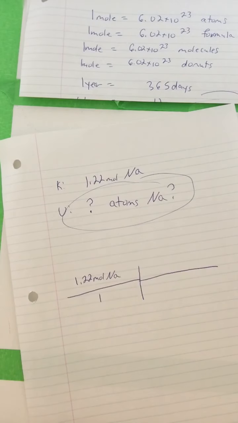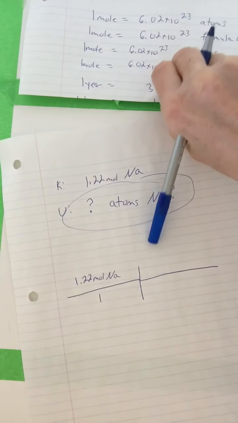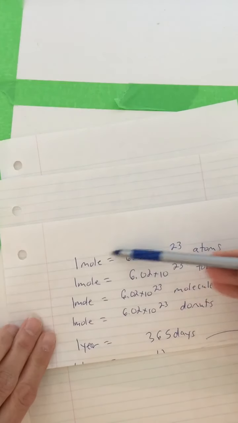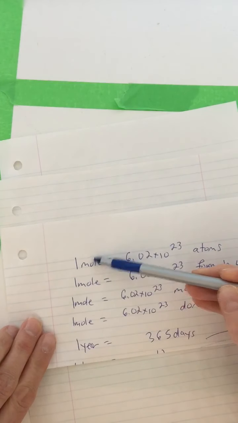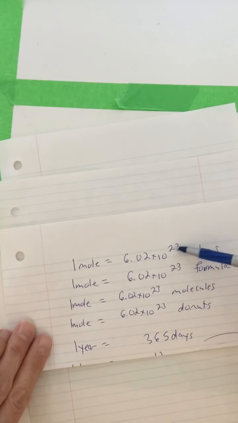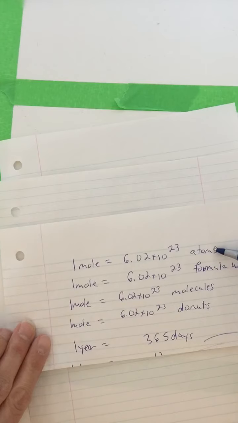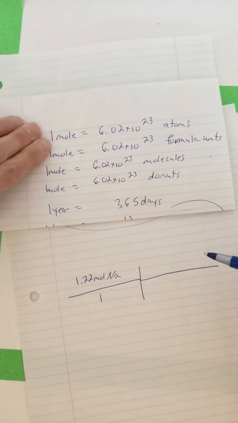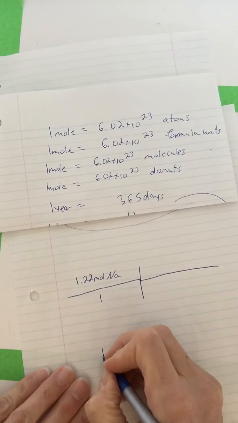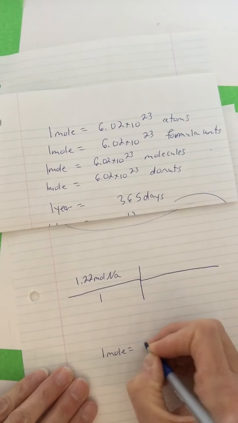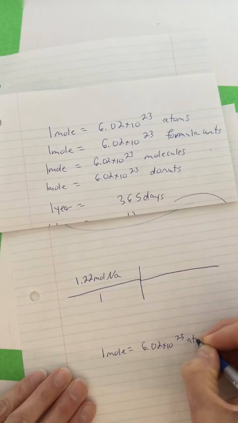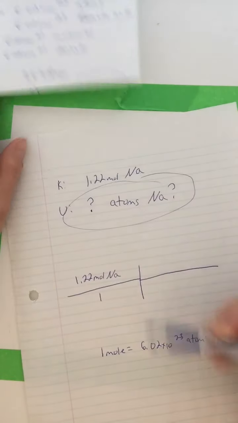So what I have to do is find a conversion factor that has moles and atoms. Well, let's look. This first one that we wrote down, 1 mole is equal to 6.02 times 10 to the 23 atoms. That's the one we have to use. So I'm using this conversion factor.